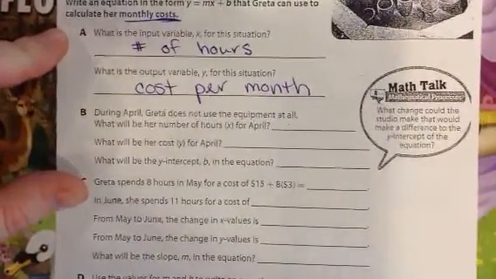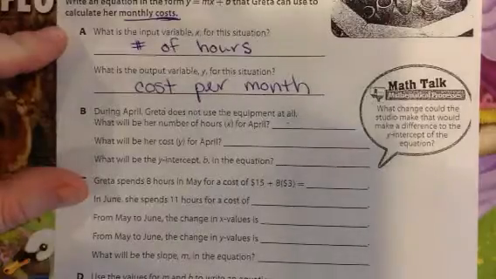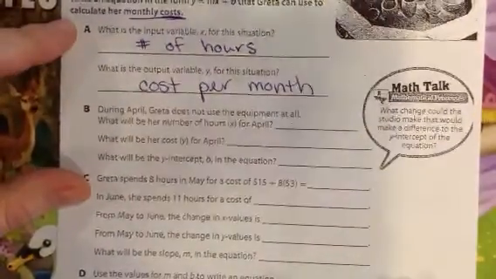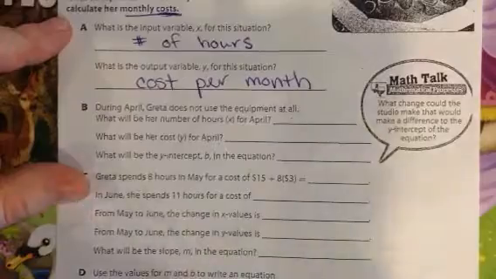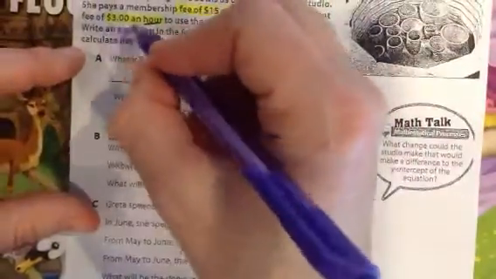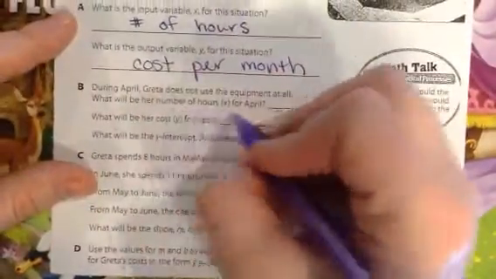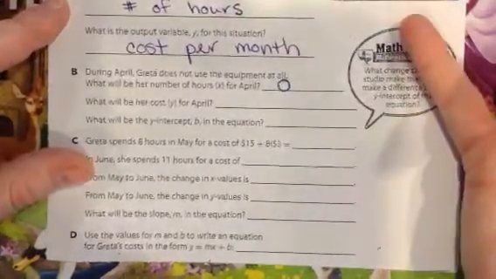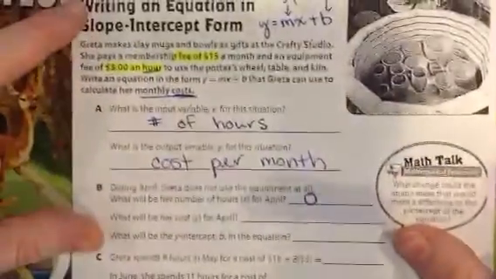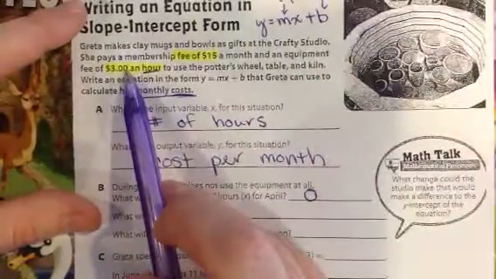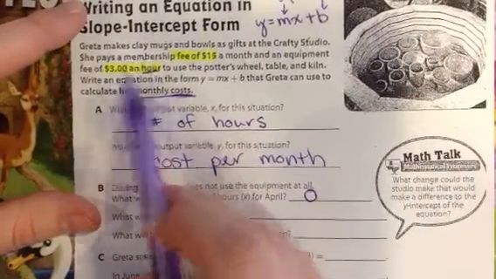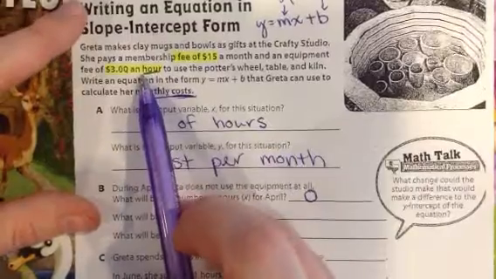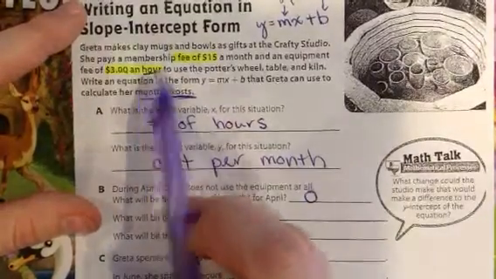On B, it says, during April, Greta does not use the equipment at all. What will be her number of hours, x, for April? Well, she's not using the equipment. Remember, the equipment was $3 an hour. Then the number of hours is 0. What will be her cost for April? So if she's not having to pay $3 an hour to use the equipment, I'm going to ignore that and look for anything else that she had to pay for that month. She had that fee of $15.